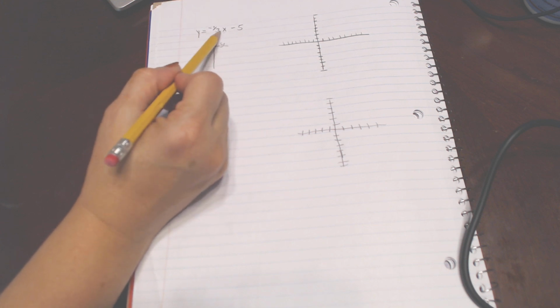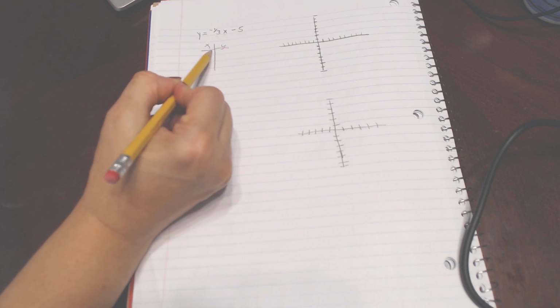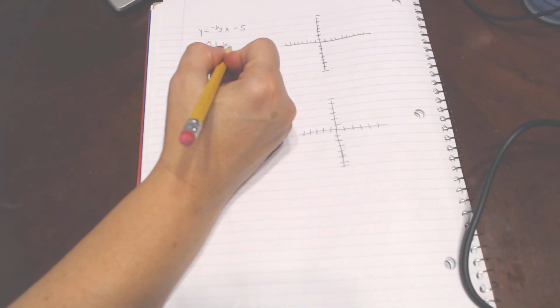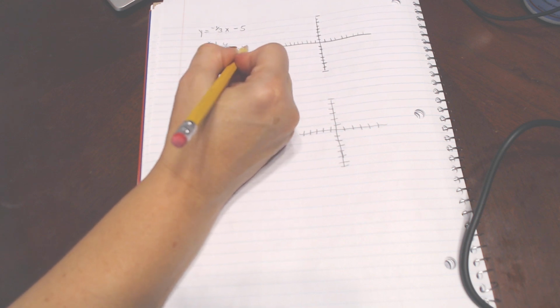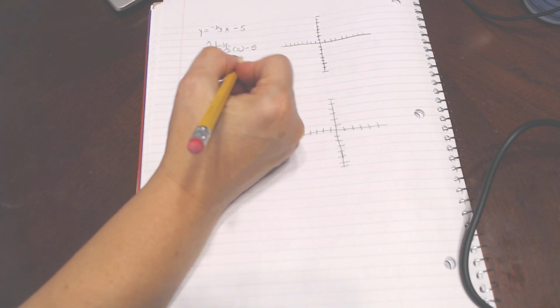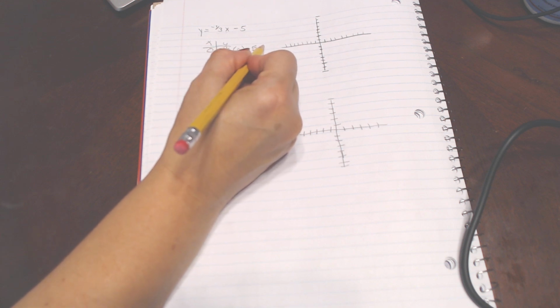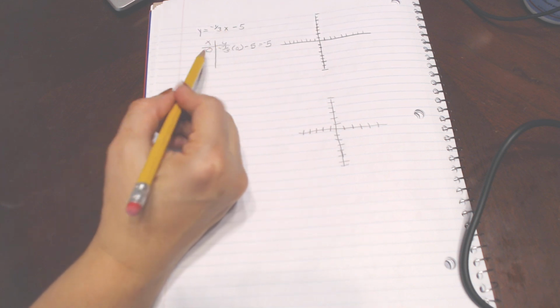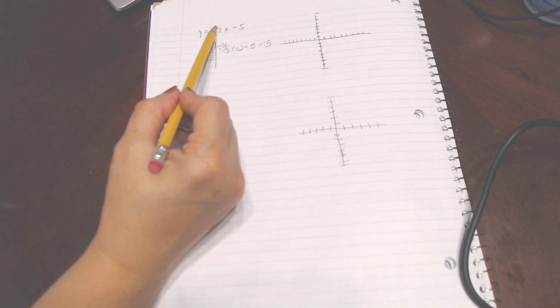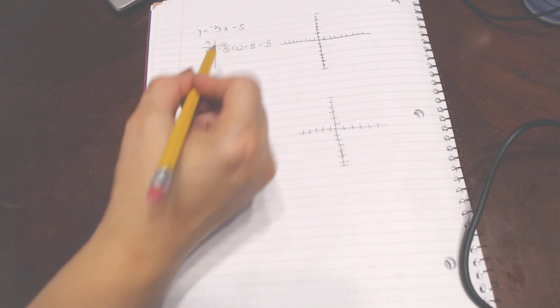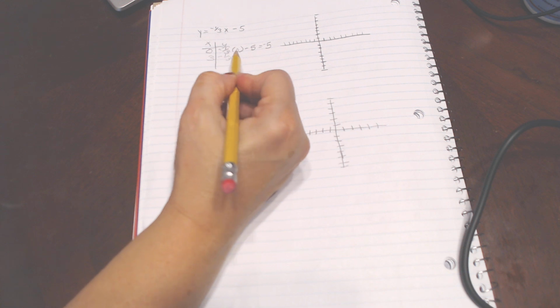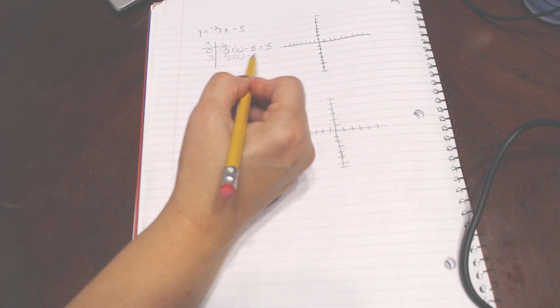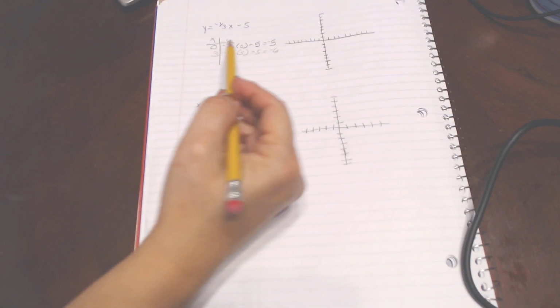So if we replace x with 0, then we can replace that in the right side of the equation. 1/3 times 0 minus 5, and we simplify that, and we get -5. Then we can replace the x with 3. -1/3 times 3 is -1 minus 5, which is -6.